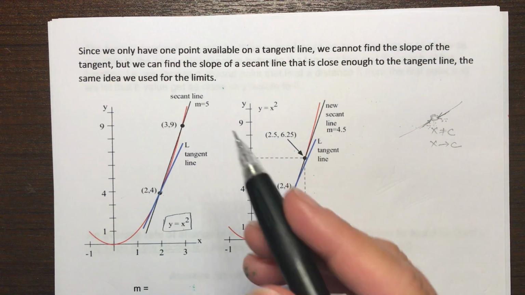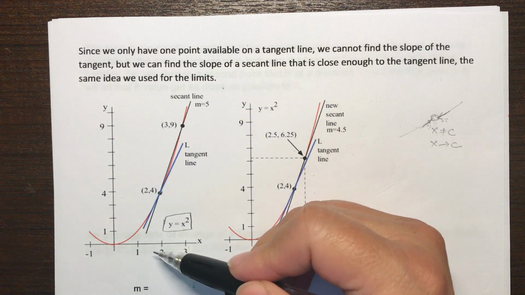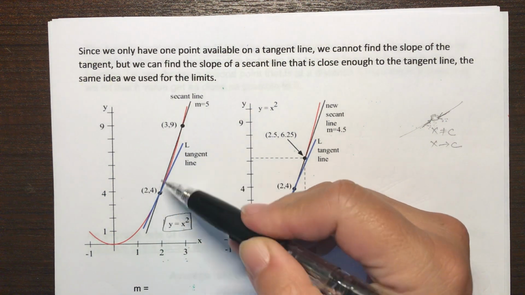So what do we do? We pick a second point on this graph. So let's say from an x of 2 to an x of 3, yes?